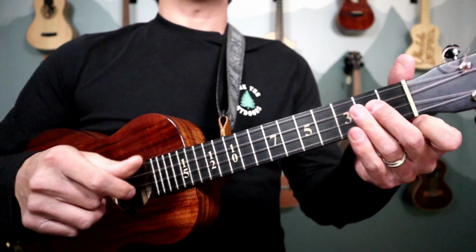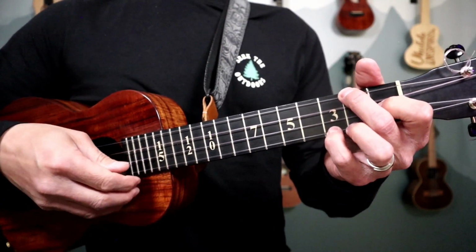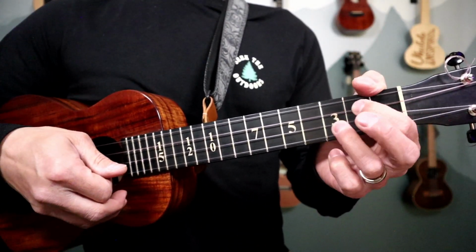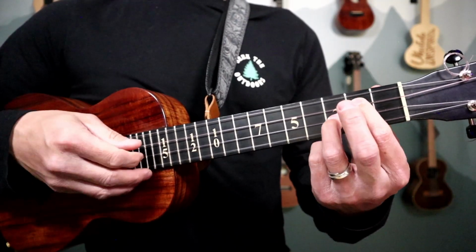2, 3, 4, modified F, C, E, G, A, move to 3. Nice. Go to a G chord with the middle finger lifted. C, E, G, A. Now play the E string.